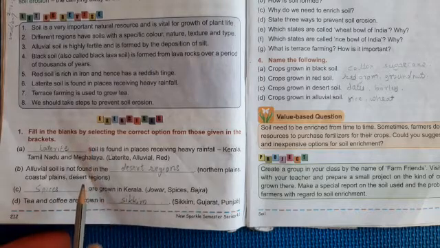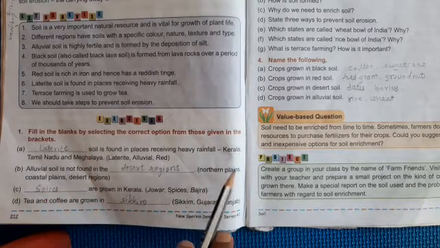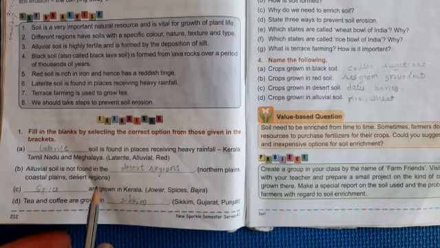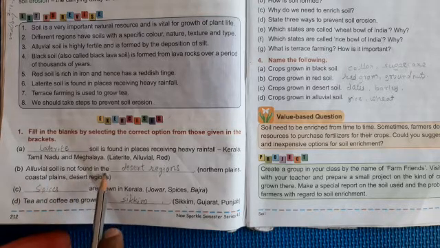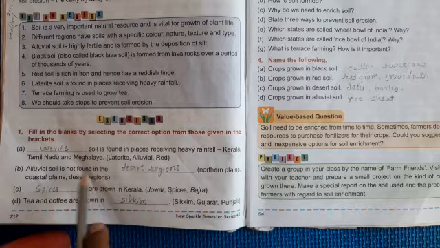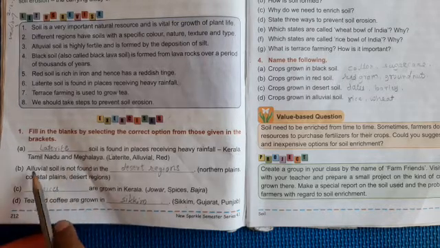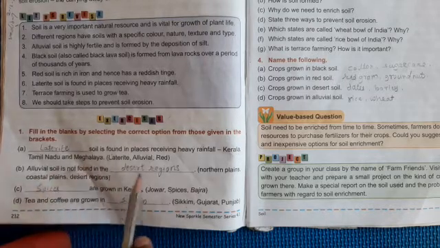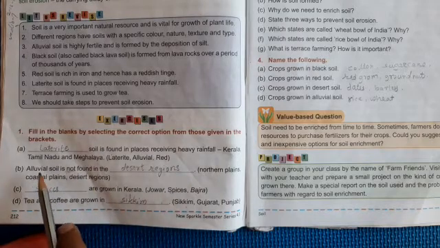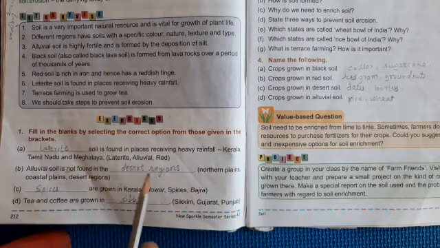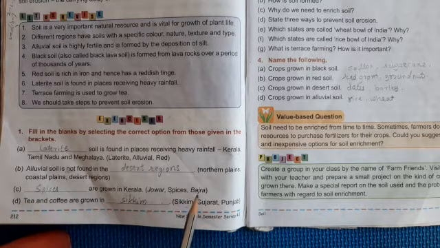So second one, B. Options: northern plains, coastal plains, desert region. Alluvial soil is not found in the desert region. C. Options: jowar, spices and bajra. Answer is spices are grown in Kerala.